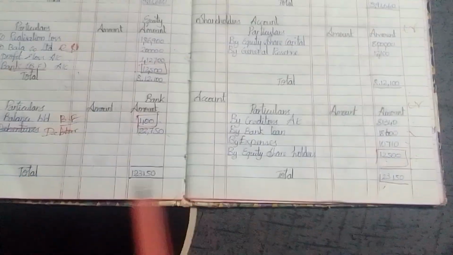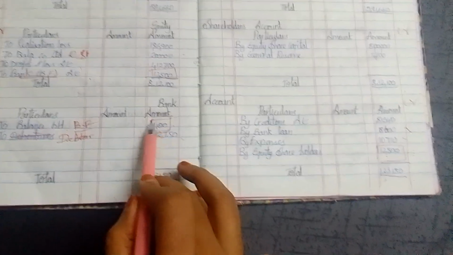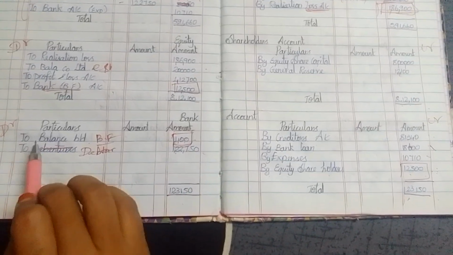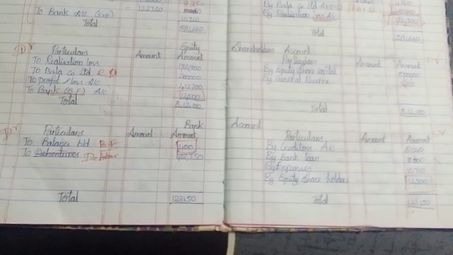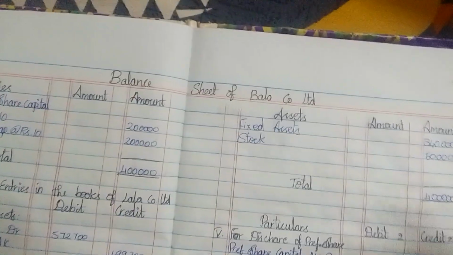Now we will tally both the sides. We have a difference amount of 400. That is called a balancing figure. Till this, are you clear? Can we move on to the next step?